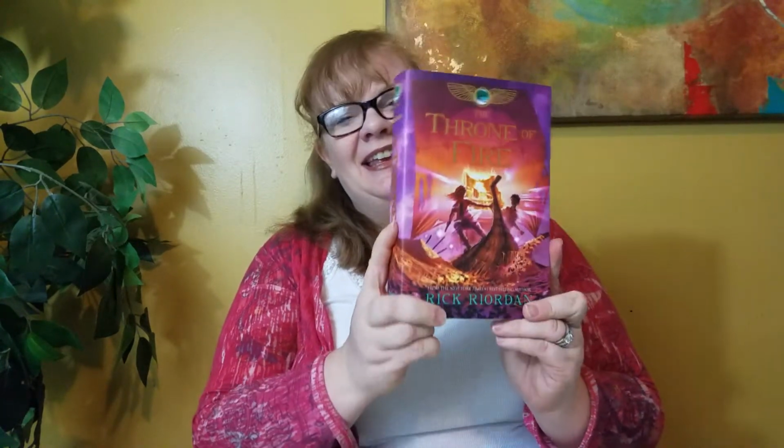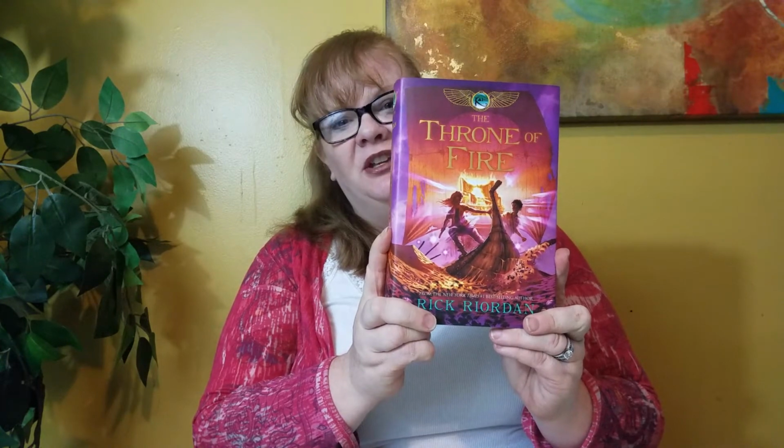So anyway, now back to literature-based. I'm always all over the place. So here is the book, for example, that you want to write your literature-based unit study on. I have never written one on this. I have never even read this book yet. I just pulled this off of our shelf. But this is The Throne of Fire by Rick Riordan, and it's in the Egyptian mythology series that Rick Riordan wrote. So anyway, this is actually something that I do plan on writing a unit study on in the future.